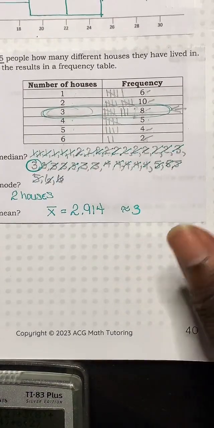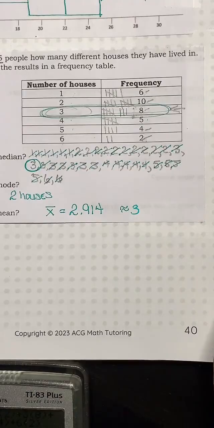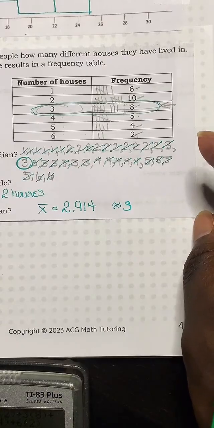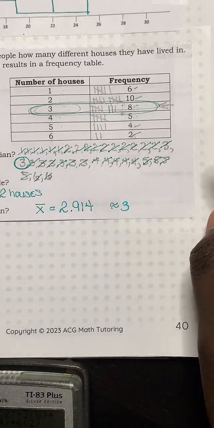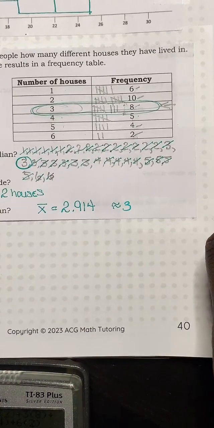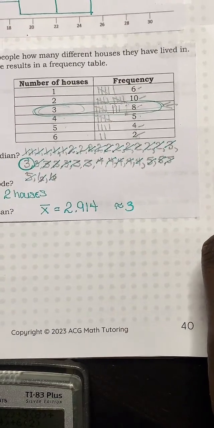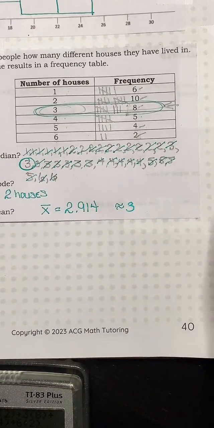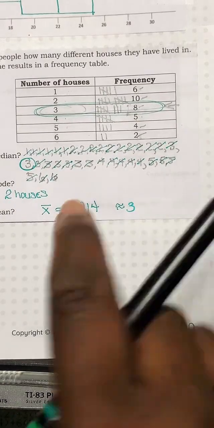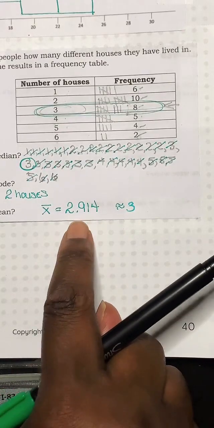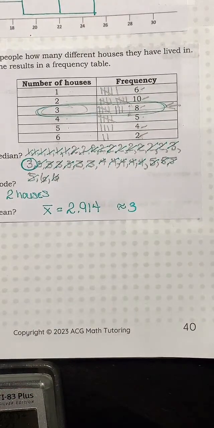Now, is it possible for our mean and our median to be the same? You can say about 3, Jay. Yes. It is possible for your mean and your median to be exactly the same. Now, is it always? No. But is there a possibility? Yes. Especially this one, very close. But the only reason why we said about 3 is because we rounded. If we didn't round, it's not exact. So that's why sometimes it'll work.